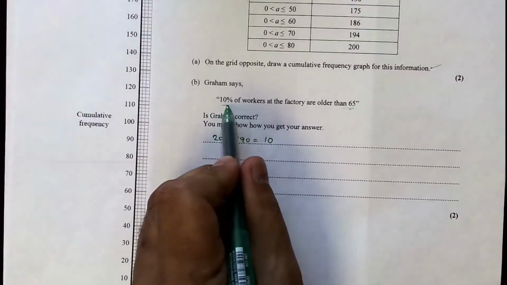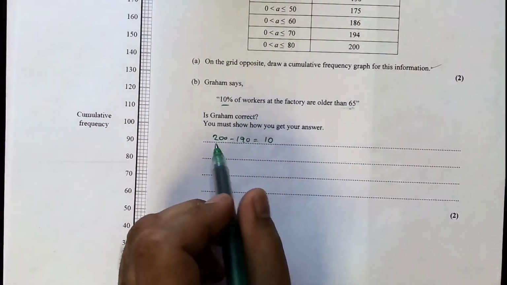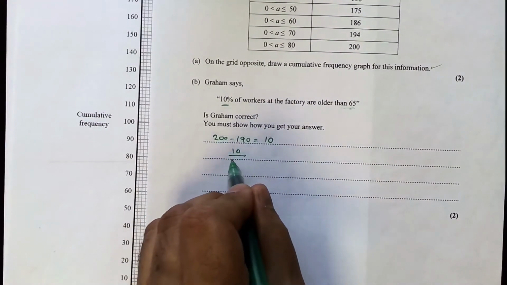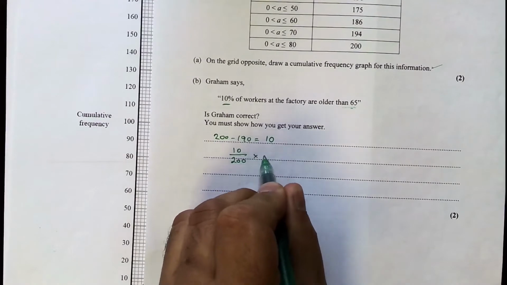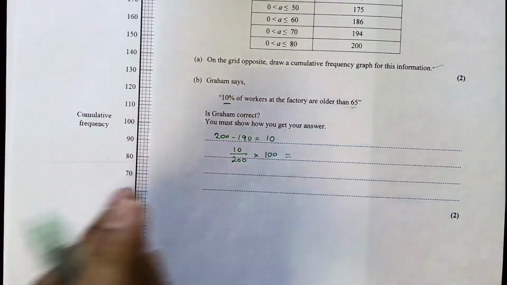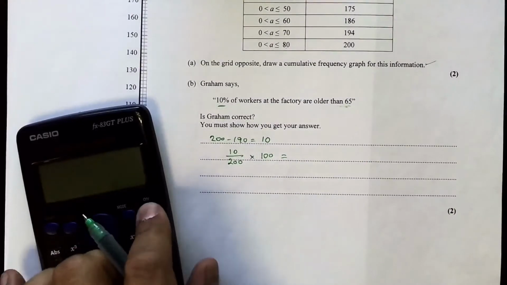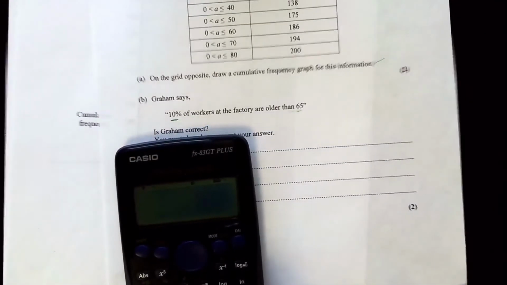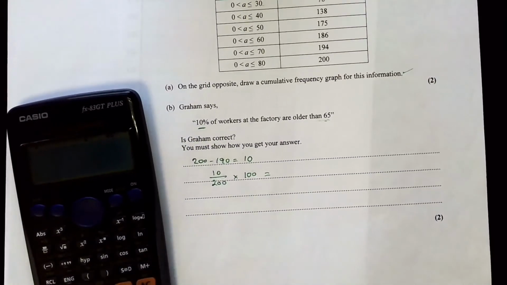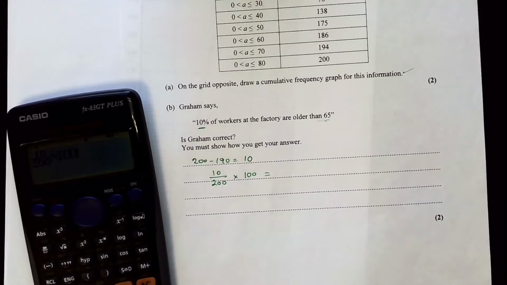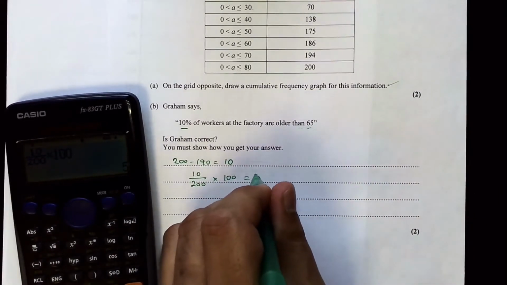And now I need to work out the percentage. So the percentage will be 10 divided by the original, which is 200, times 100 to get my percentage. So using the calculator, fraction button, 10 divided by 200 times 100 gives me 5%.